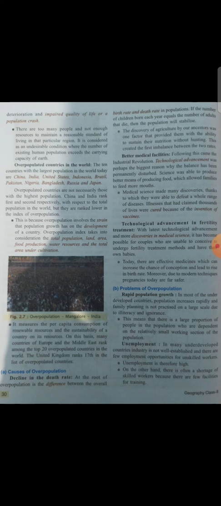And the next point is technological advancement in fertility treatment. With the latest technological advancement and more discoveries in medical science, it has become possible for couples who are unable to conceive to undergo fertility treatment methods and have their own babies. Today, there are effective medicines which can increase the chance of conception and lead to a rise in the birth rate. Moreover, due to modern techniques, pregnancies today are far safer.